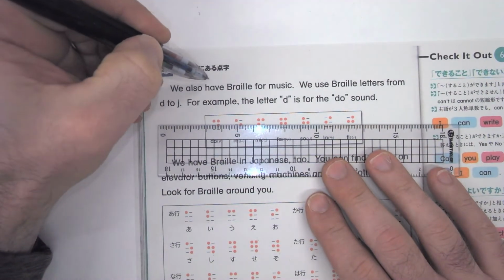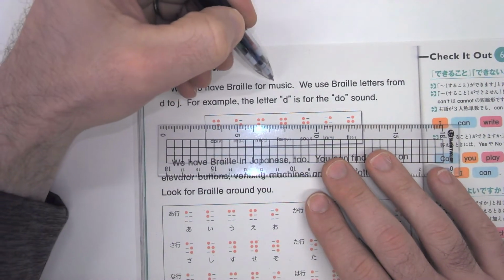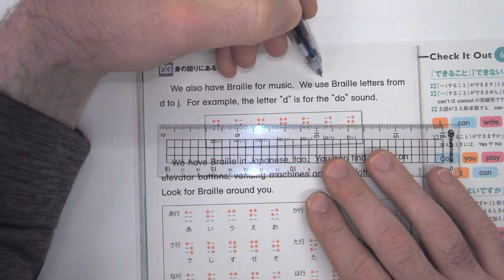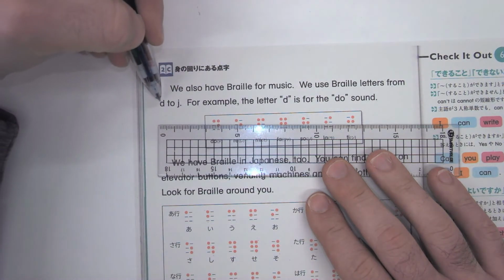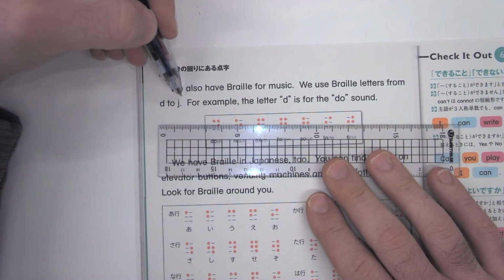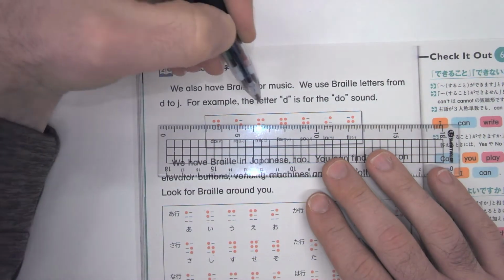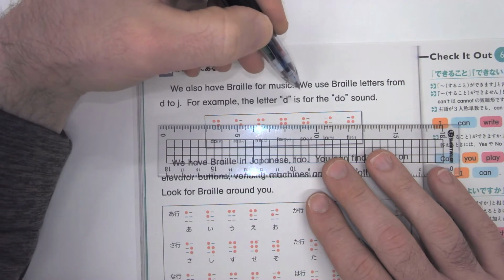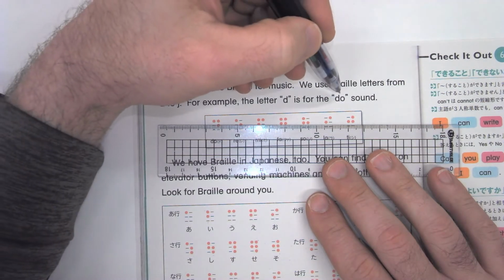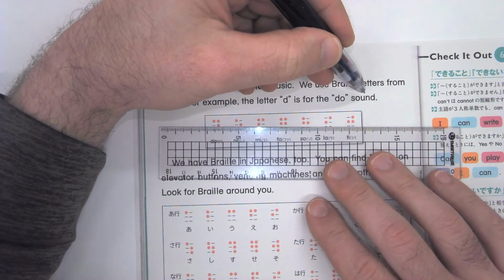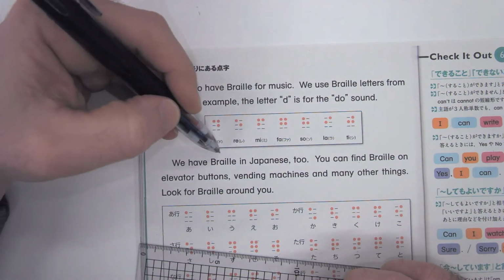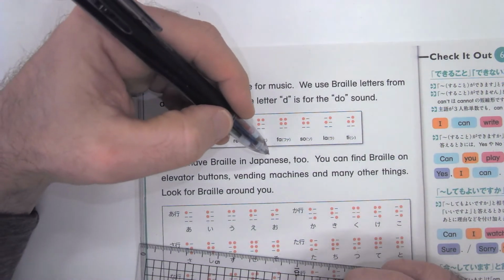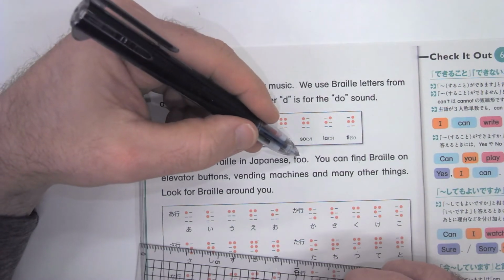We also have Braille for music. We use Braille letters from D to J. For example, the letter D is for the do sound. We have Braille in Japanese too.